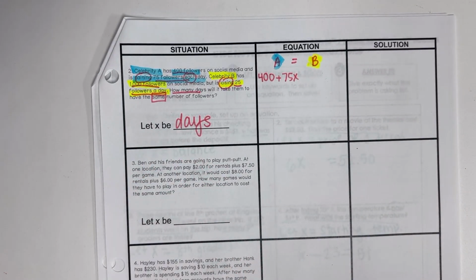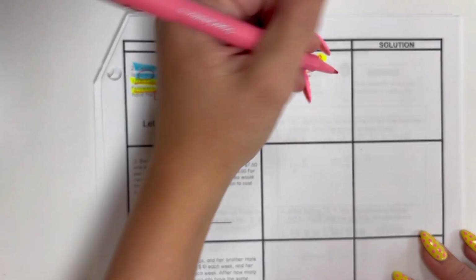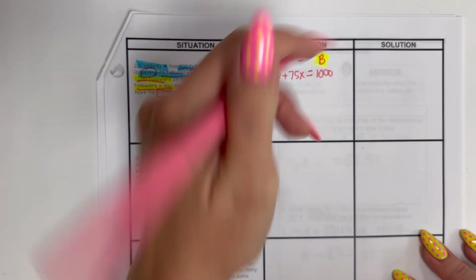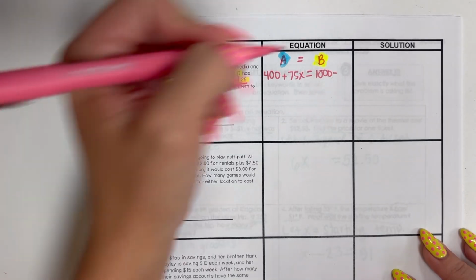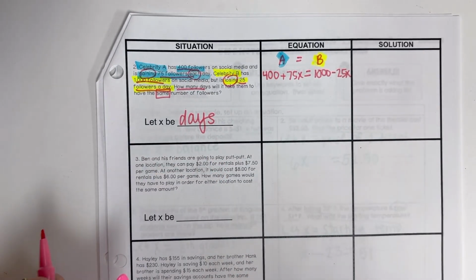Since x is days, each day. Now celebrity B, that's our yellow, has 1,000, so that's what we're starting with, 1,000, and is losing, that means taking away, subtracting 25 followers a day. So that would be 25x, because x is days. So that is our equation.